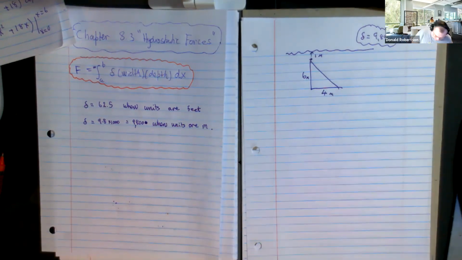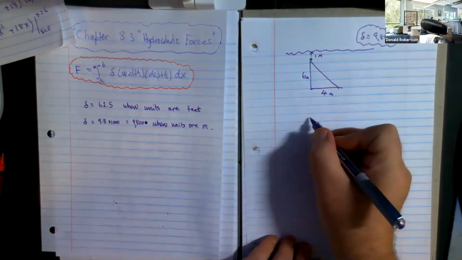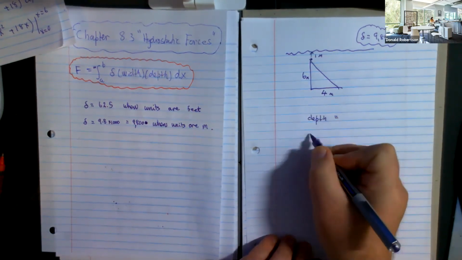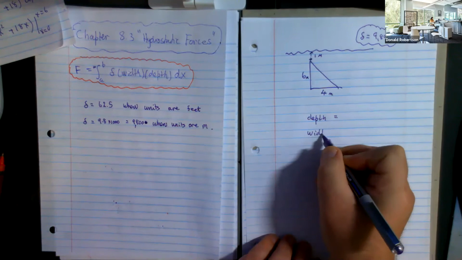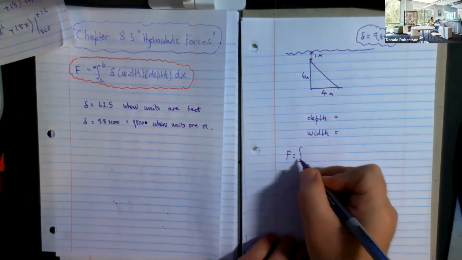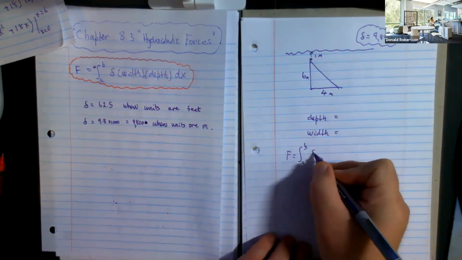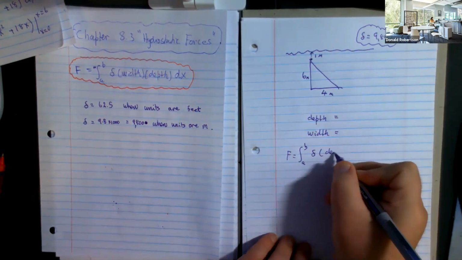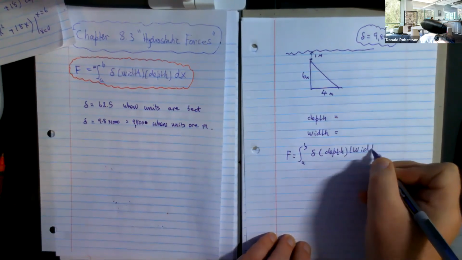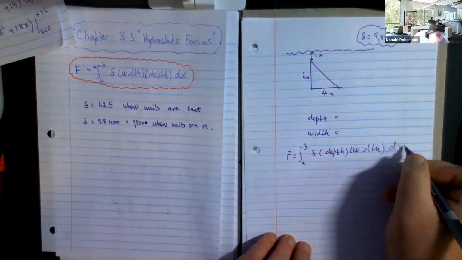Right, so I need to figure out a depth and a width, and then I can put the whole thing together. I guess I've decided to switch the order for no reason I can think of.